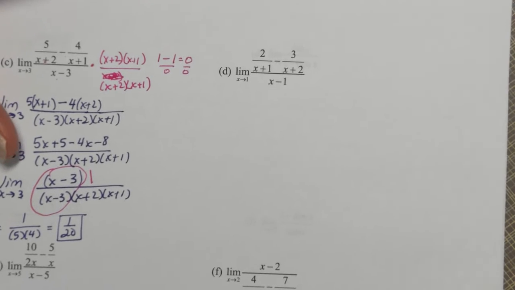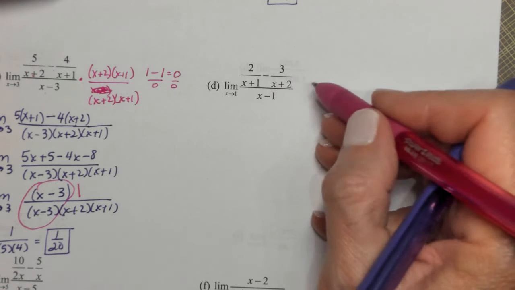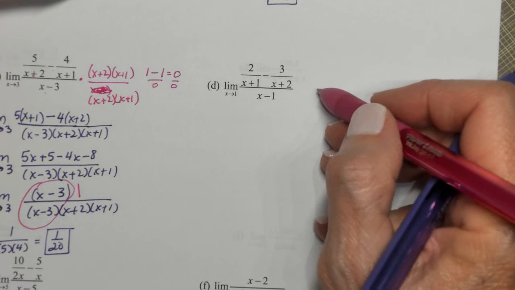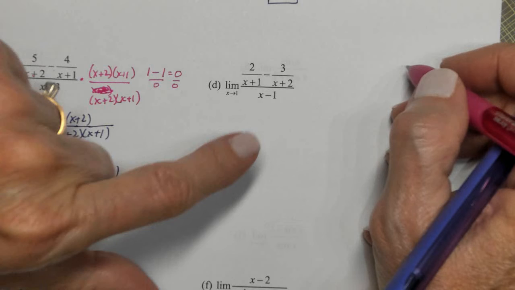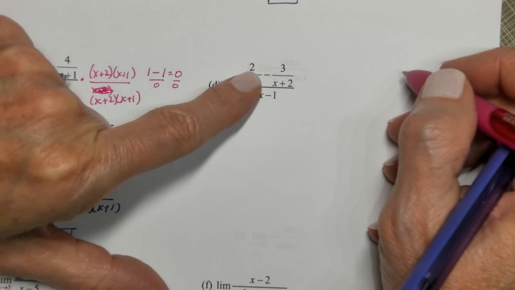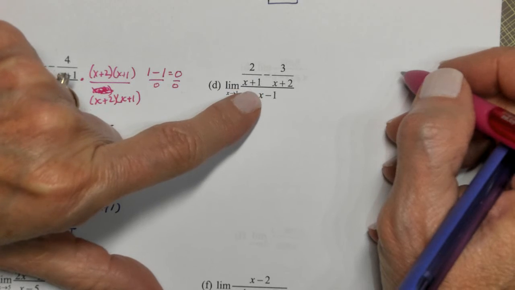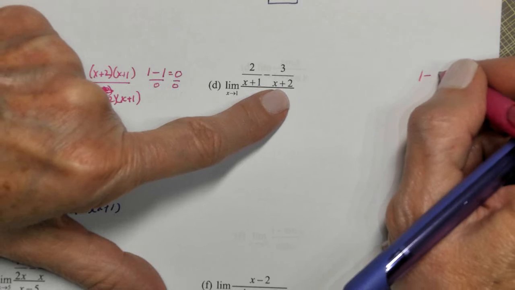Okay? Another example, similar. At this point, I would probably in class let you guys try one. So if you want to try this and then come back on your video, that would be great. All right, plug 1 in for x, and we get 2 over 2, which is 1, minus 3 over 3, which is also 1.